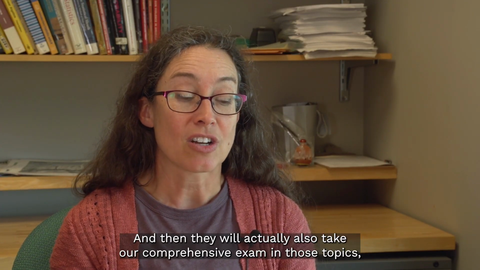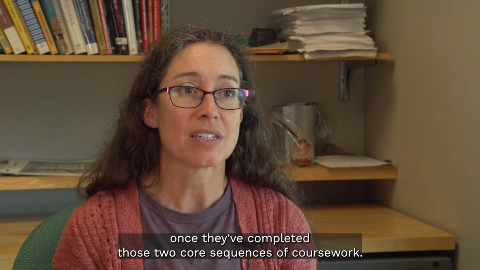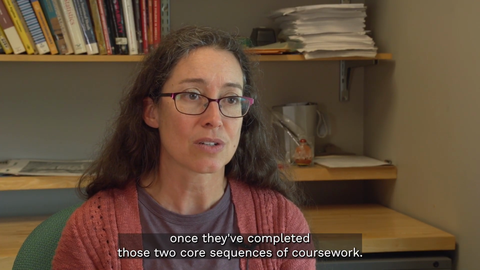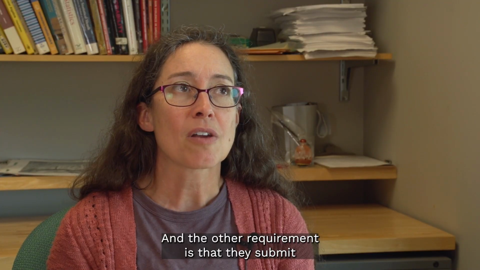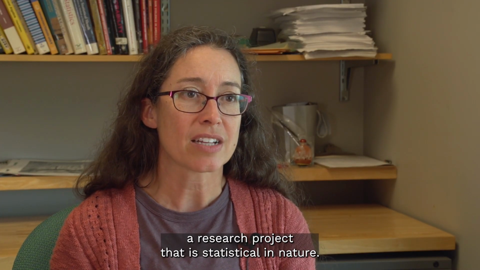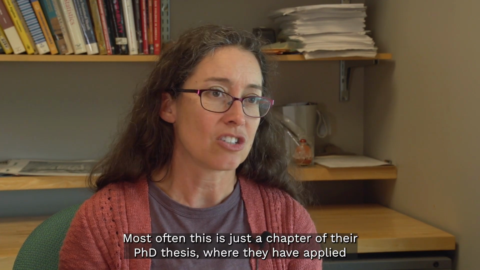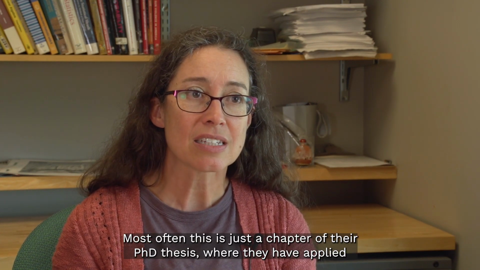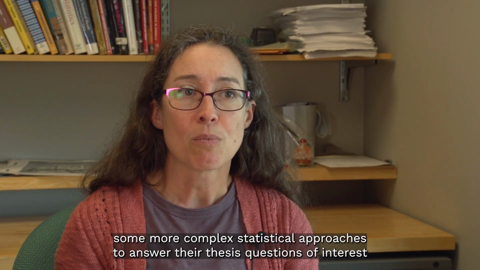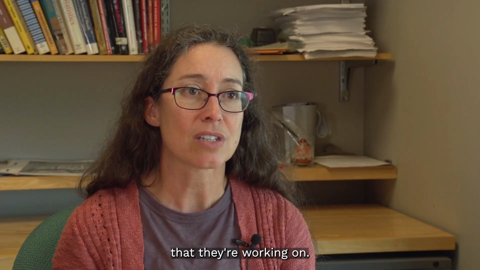And then they will actually also take our comprehensive exam in those topics once they've completed those two core sequences of coursework. And the other requirement is that they submit a research project that is statistical in nature. Most often, this is just a chapter of their PhD thesis where they have applied some more complex statistical approaches to answer their thesis questions of interest that they're working on.